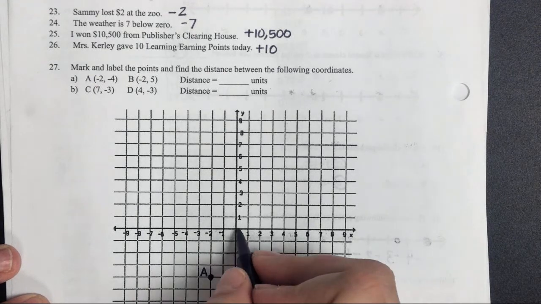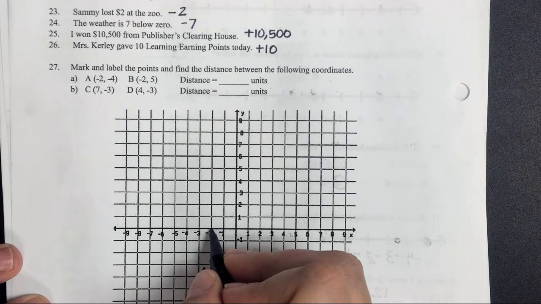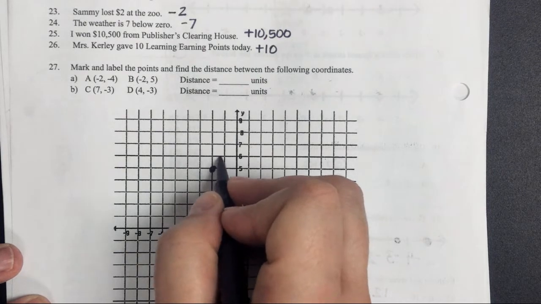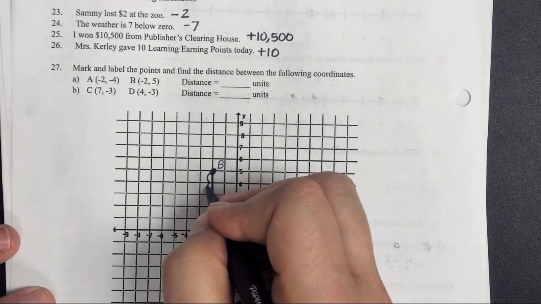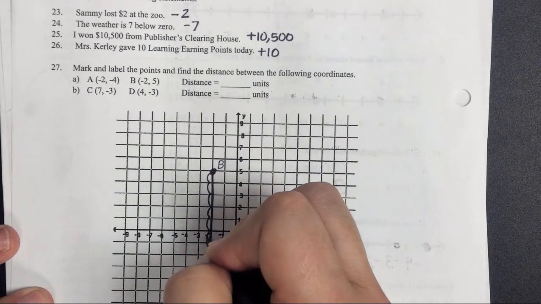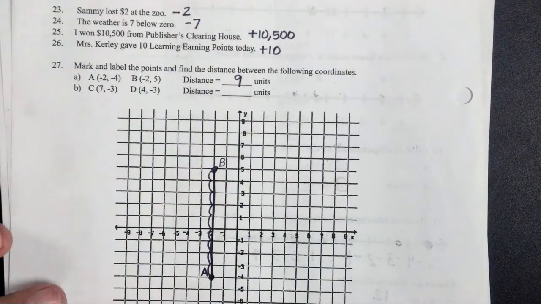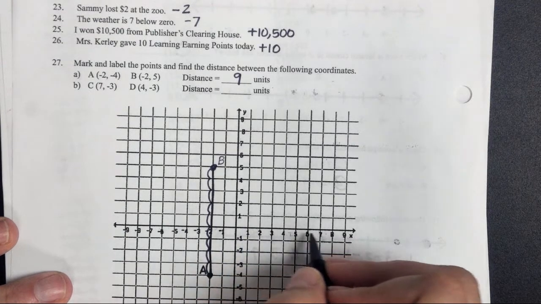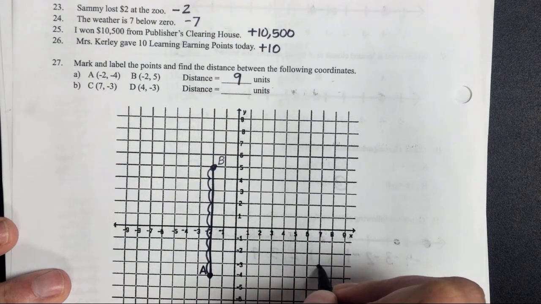All right, B, -2, left or right? Left. +5, up or down? 1, 2, 3, 4, 5. Okay? We'll label that as B. And then we want to know the distance between A and B. So that would give us 1, 2, 3, 4, 5, 6, 7, 8, 9 units. Okay? Next point, +7, left or right? Right. 7, -3, up or down? 1, 2, 3. And we'll label that as C.